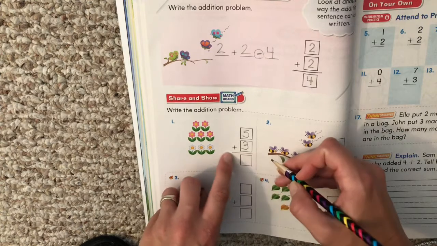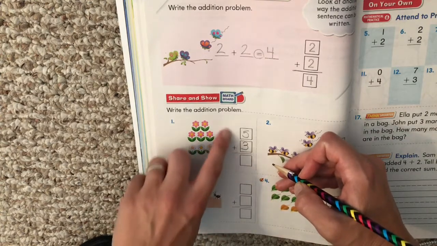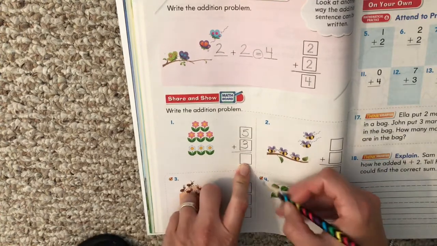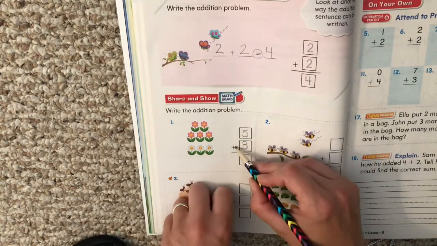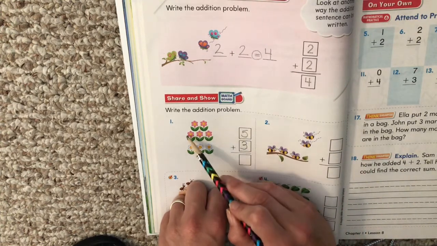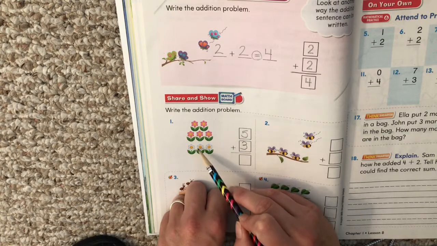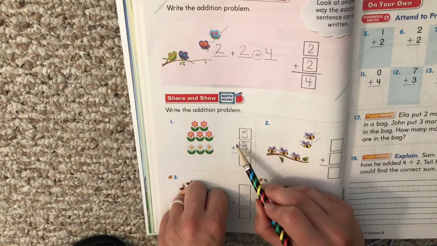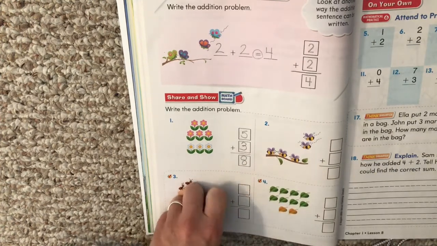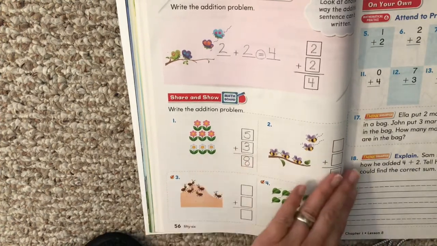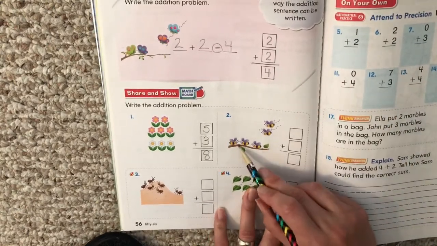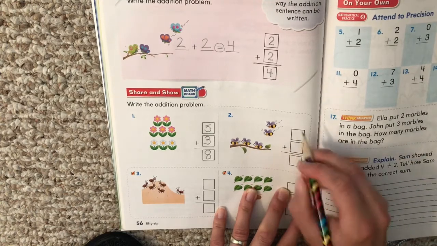And then this line means equals. Equals how many all together. That's what's going to go here in our last box. Just like if we had an equal sign. 5 plus 3 equals how many? Let's count them. 1, 2, 3, 4, 5, 6, 7, 8. 5 plus 3 equals 8. And it's just putting it in a row. So let's look at this one. Okay. We have how many bees on a branch? Well, there's 3 bees.